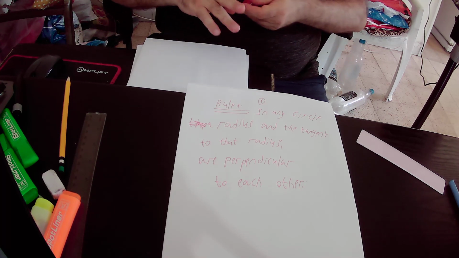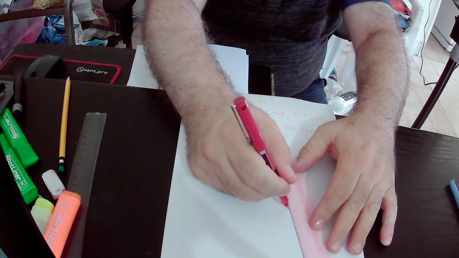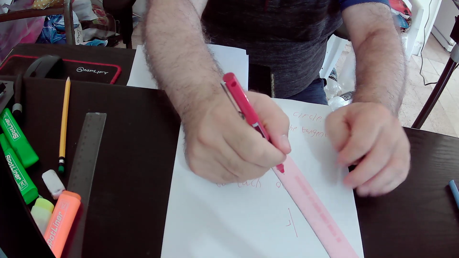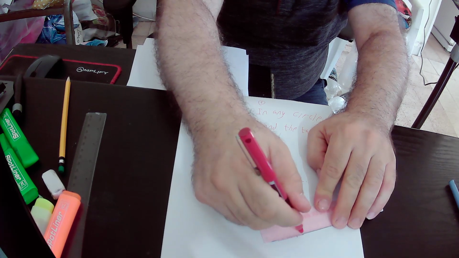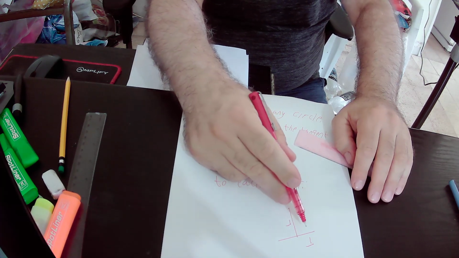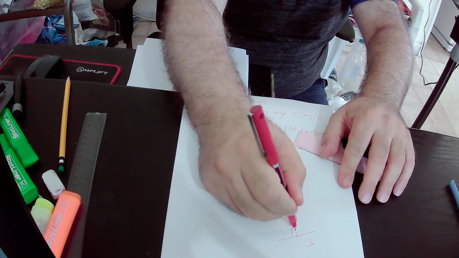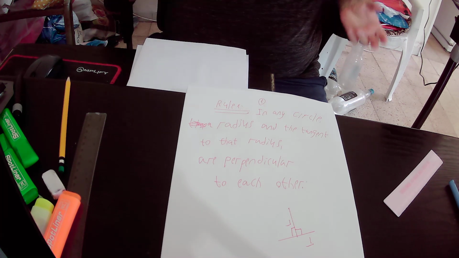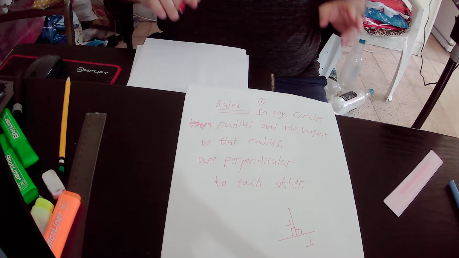So if, for example, we have a radius, let's call it R, and we have a tangent to that radius, let's call it T, then the radius is perpendicular to the tangent. That is to say, this angle is 90 degrees and this angle is also 90 degrees. So in any circle, a radius and the tangent to the radius are perpendicular to each other.